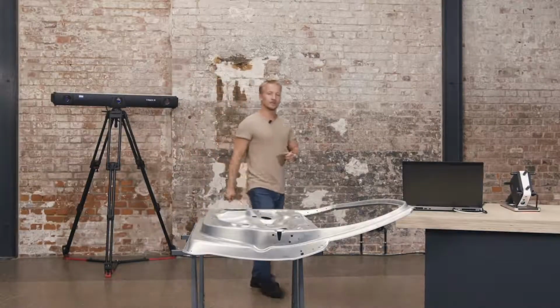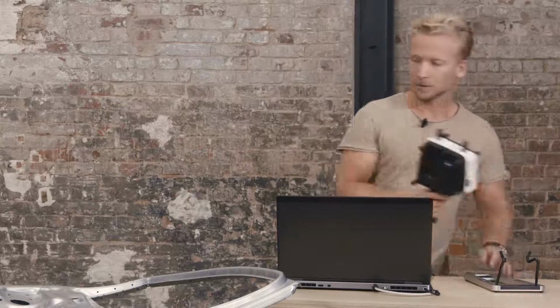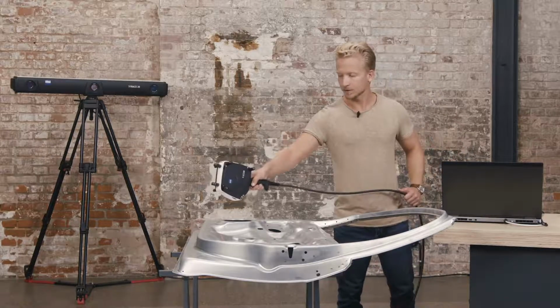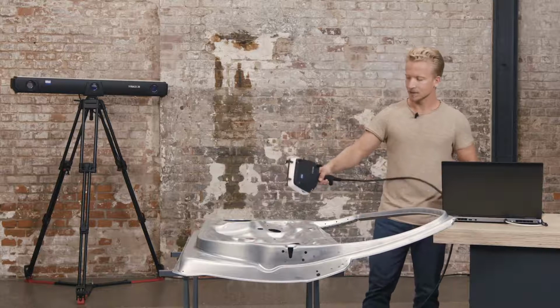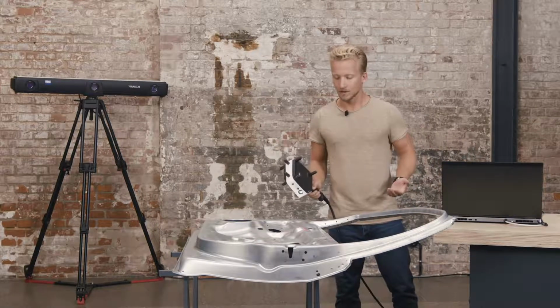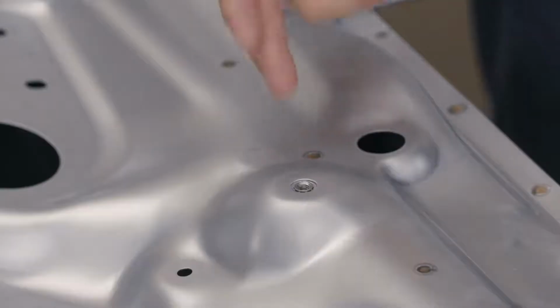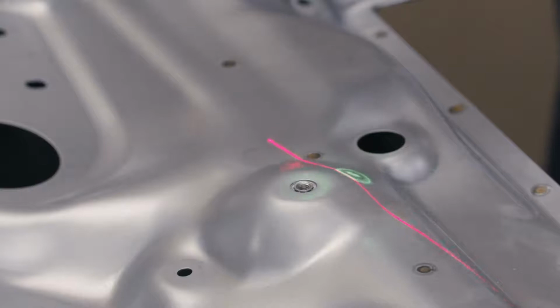The second tip I would like to give you is adapt the scanning speed to the feature you would like to scan. If you would like to scan a more flat and less curvatured area, you can scan really fast. If you would like to scan now a more structured area, for example this thread here, make sure that you scan more slowly.